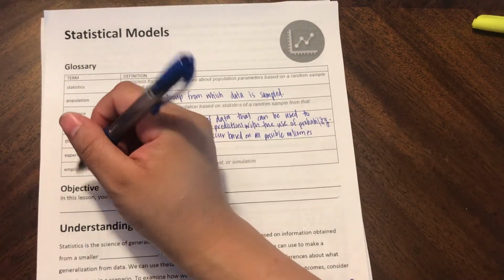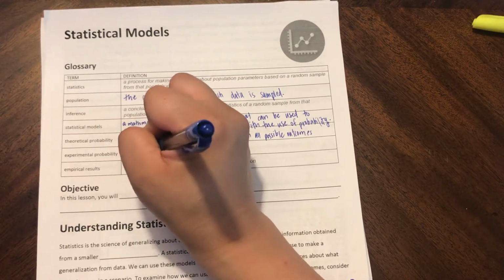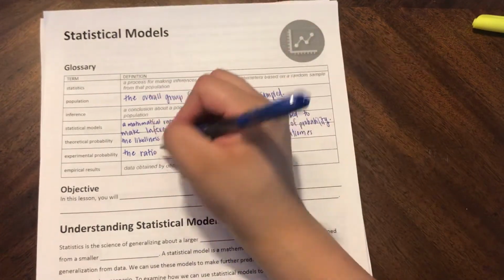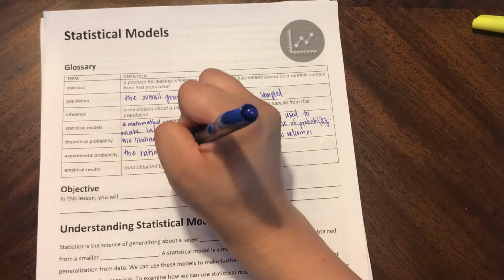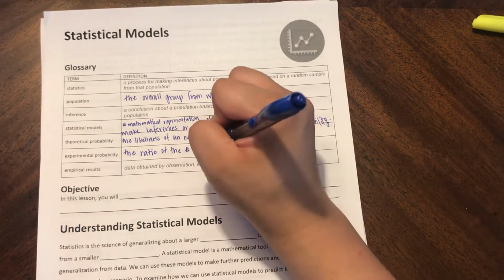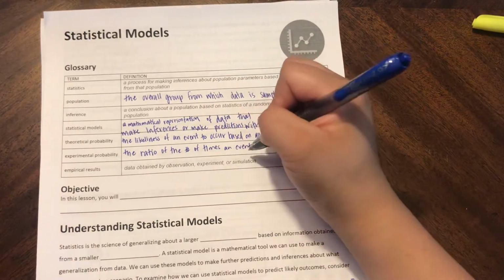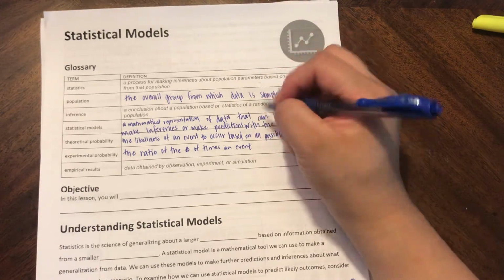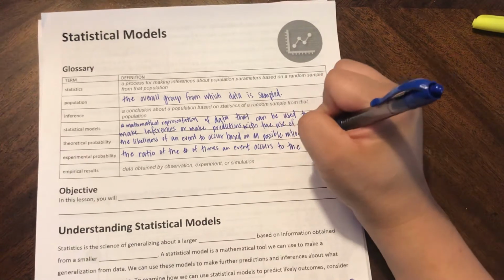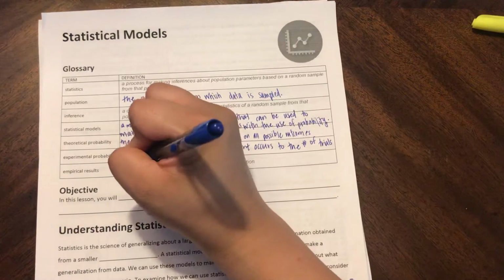Experimental is the ratio of the number of times, and ratio is a fancy way of saying it's going to be a fraction, which is another way of saying that you're going to divide something. The ratio of the number of times an event occurs to the number of trials performed.